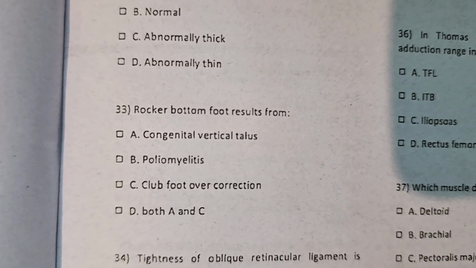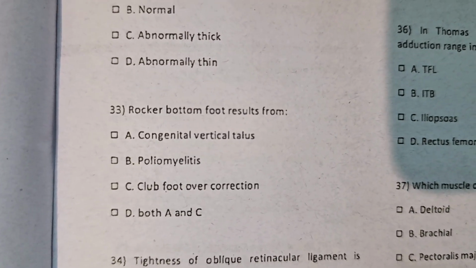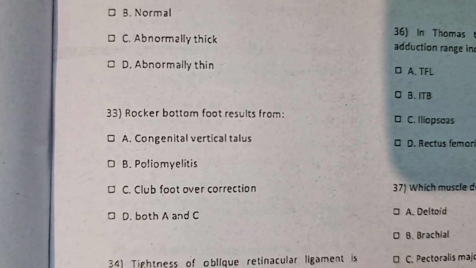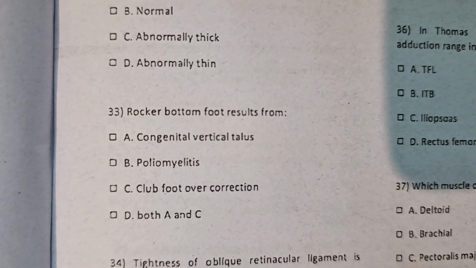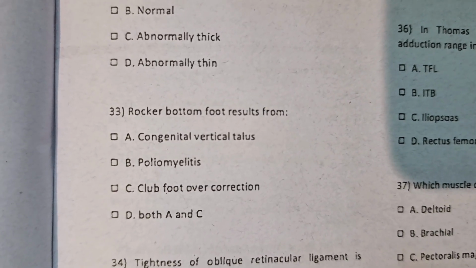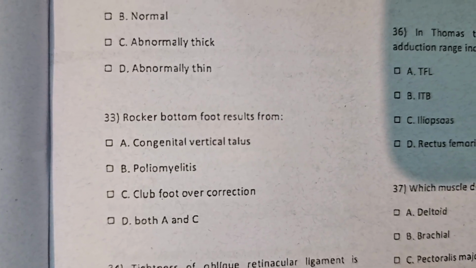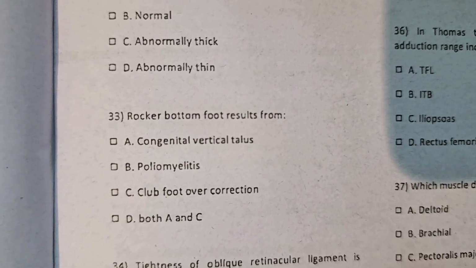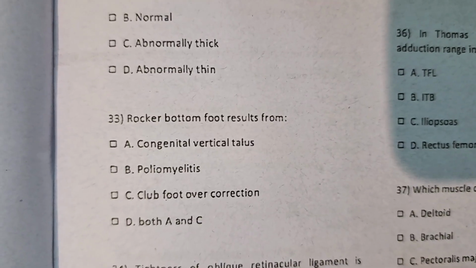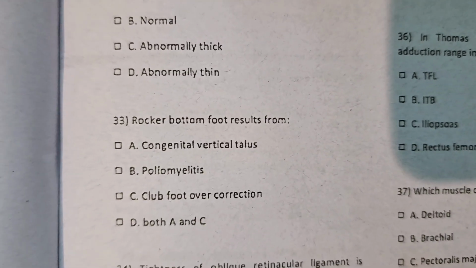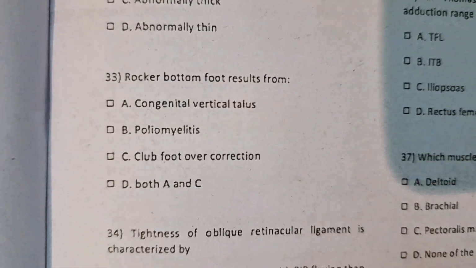Question number 33. Rocker bottom foot results from option A congenital vertical talus, option B poliomyelitis, option C clubfoot overcorrection, option D both A and C. And the right answer is option D, both A and C.